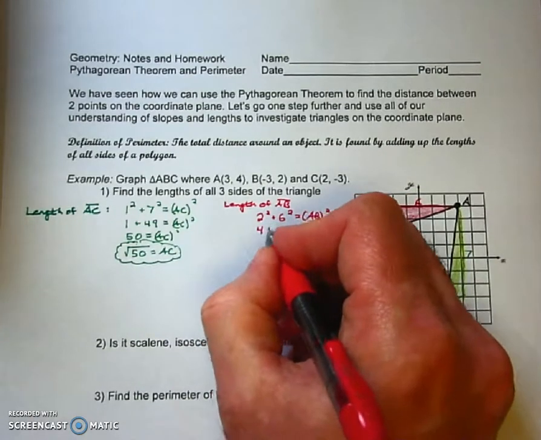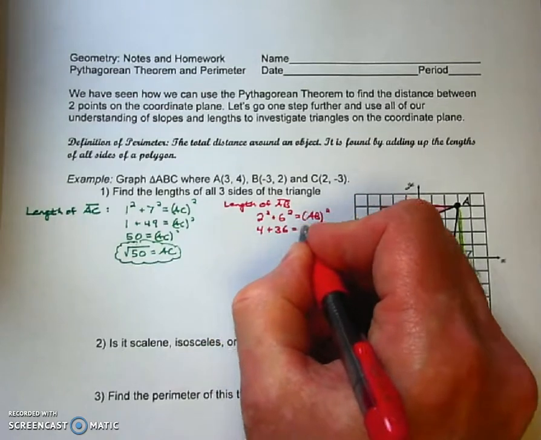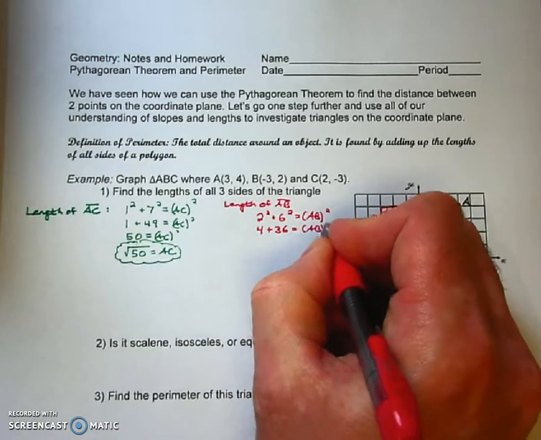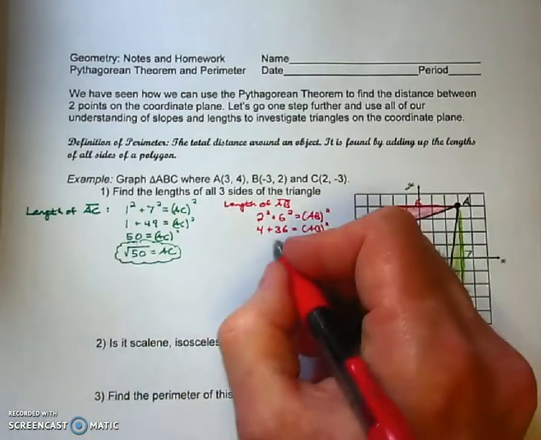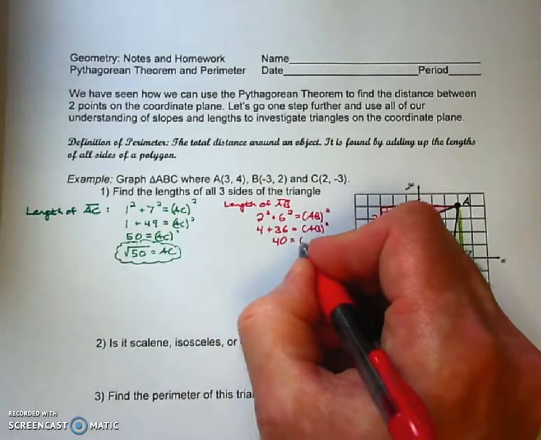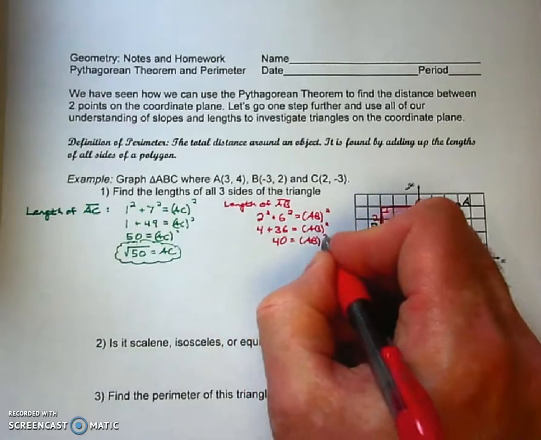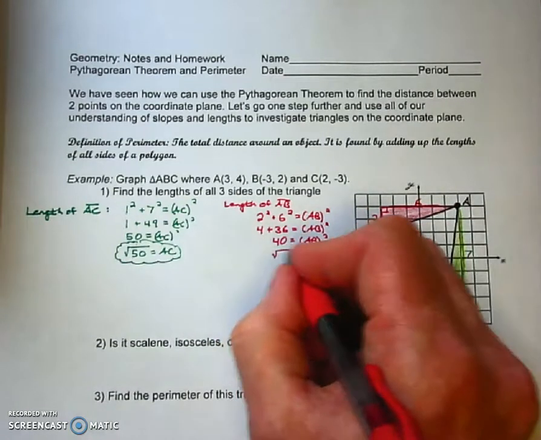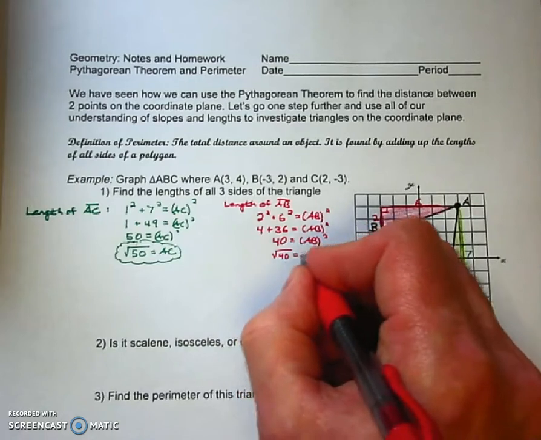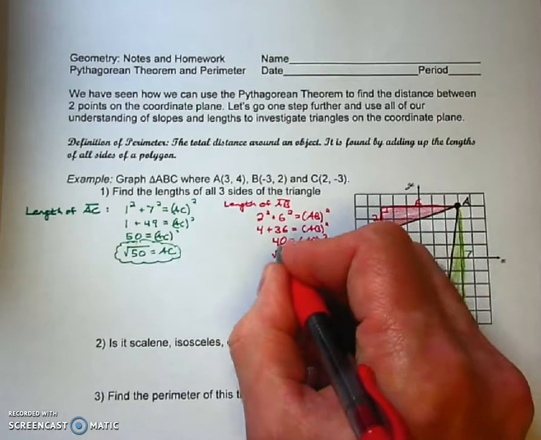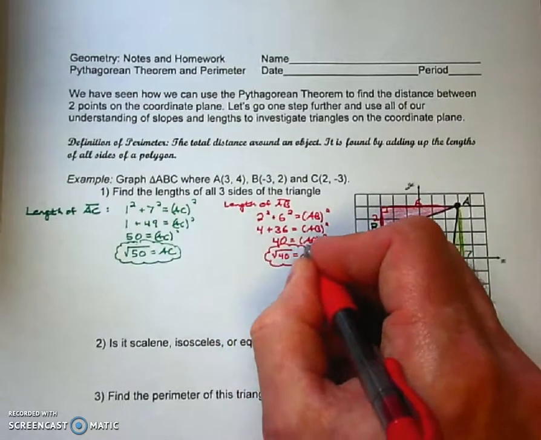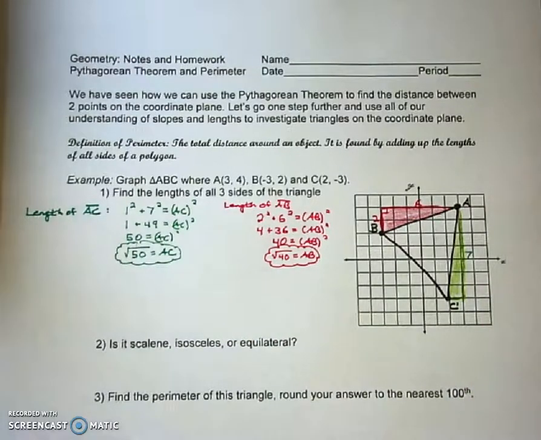So 4 plus 36 equals segment AB squared. Or 40 equals segment AB squared. And taking the square root of both sides, we get the square root of 40 equals AB. And again, we can simplify that, but let's just leave it like this for a minute and see what we need to do with it.